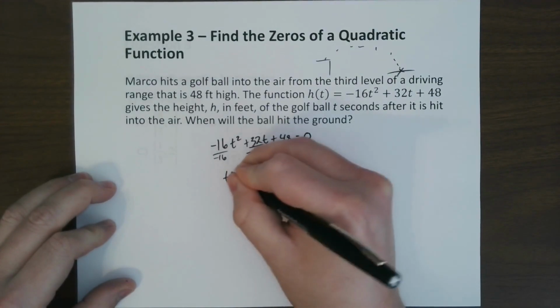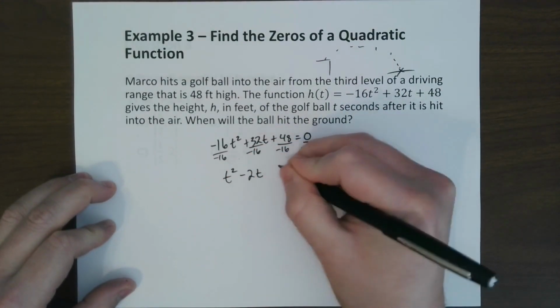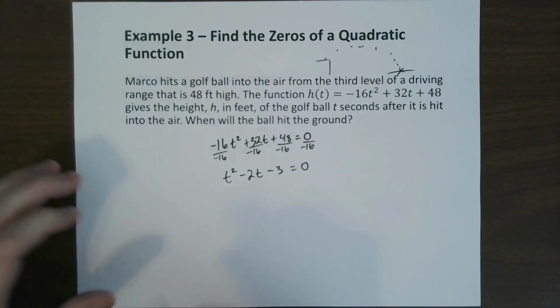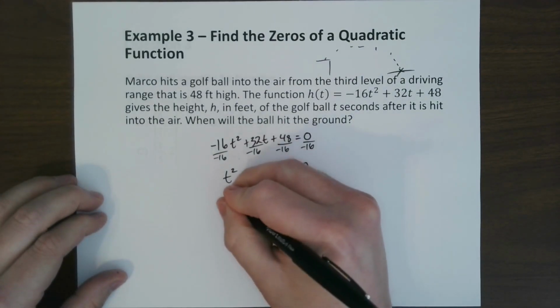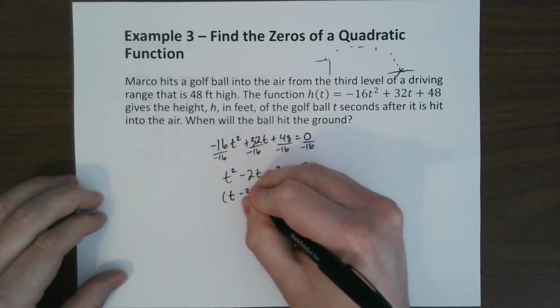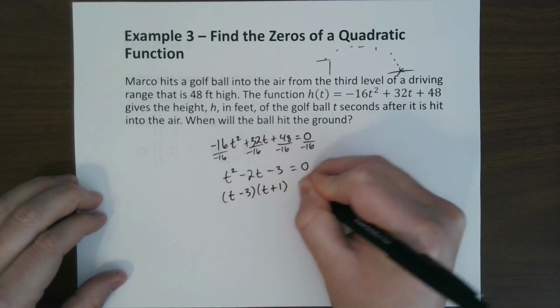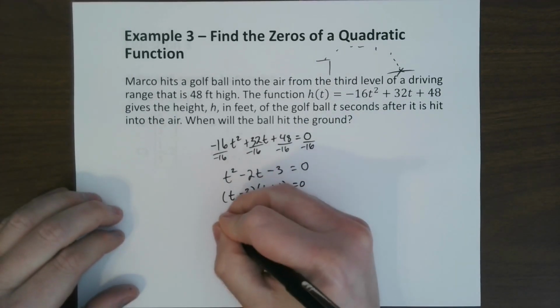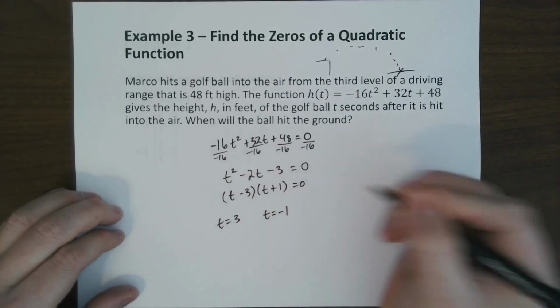So then we get t squared minus 2t minus 3 equals 0. And now we can factor this easily. What multiplies to 3 and subtracts to 2? Well, we got minus 3 and plus 1. So we have 2 answers. When t is 3, or we have t is negative 1.